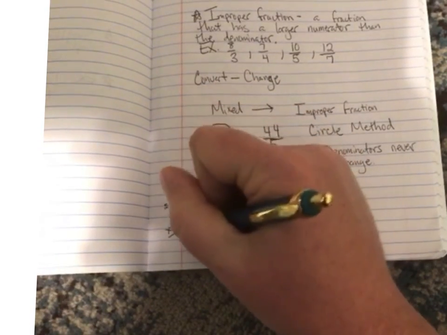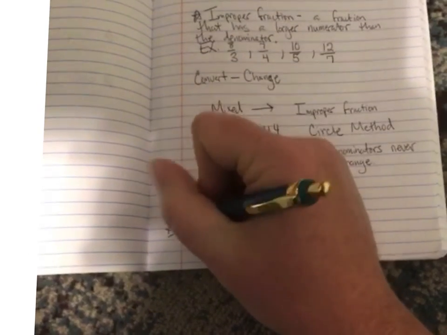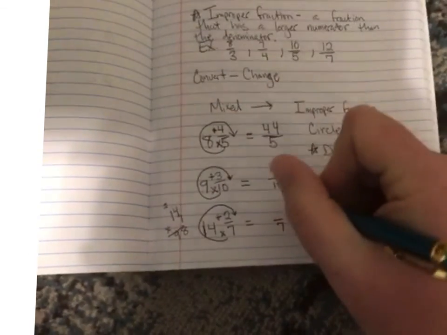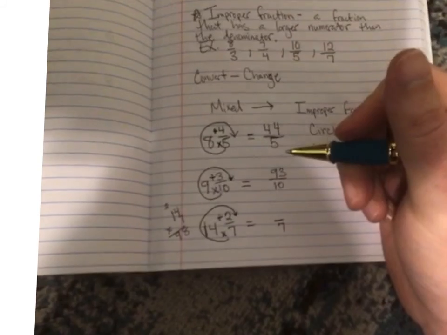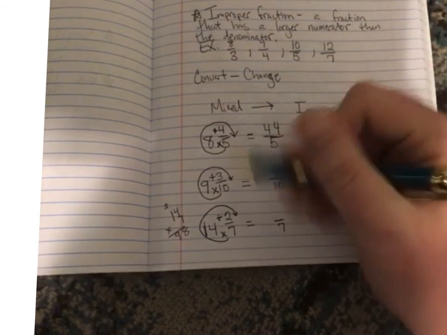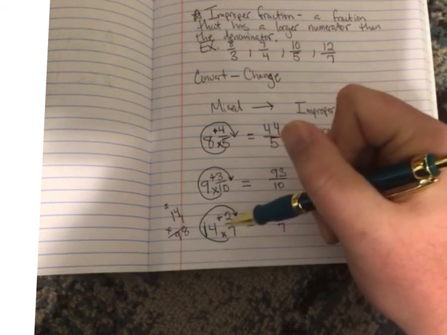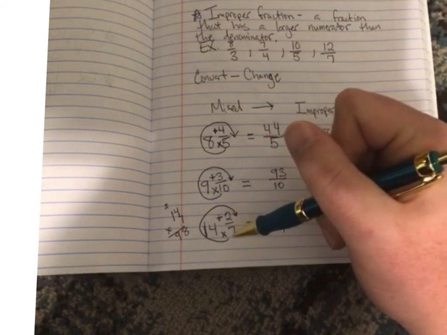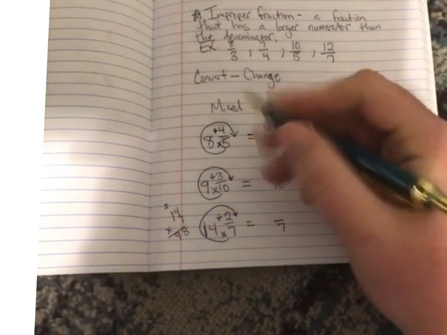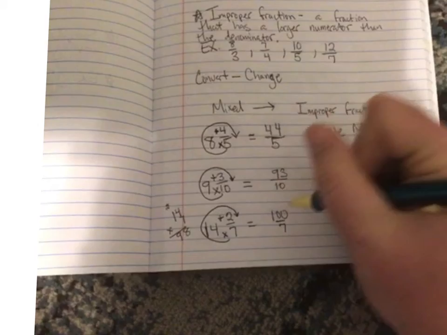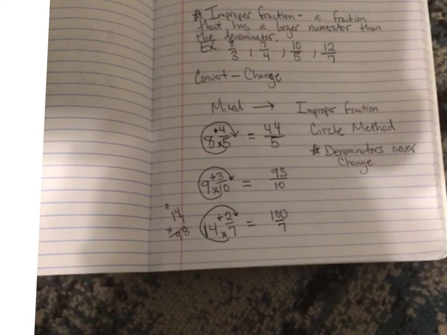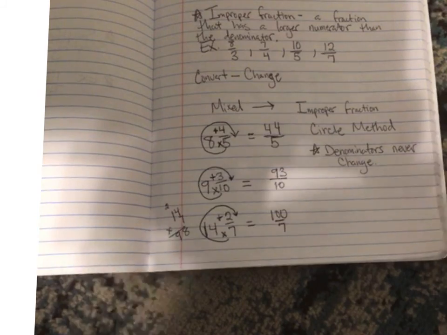Well, 4 times 7 is 28. 7 times 1 is 7 plus an extra 2 is 9. So that's going to give me 98. But I have to add 2 if I'm going to go in this circular motion here. 7 times 14 is 98 plus 2 is going to be 100. And so now I have my answer. 100/7 is your final answer to that one.